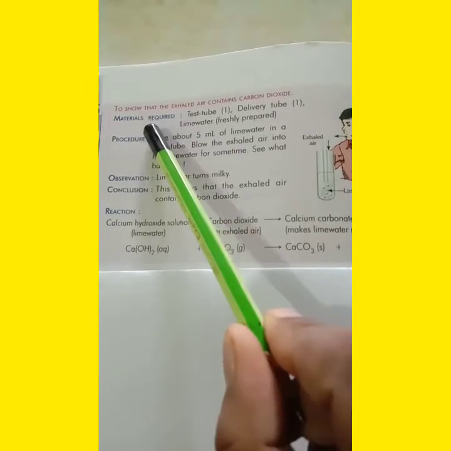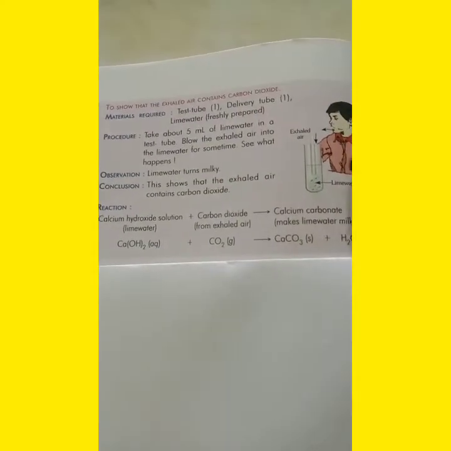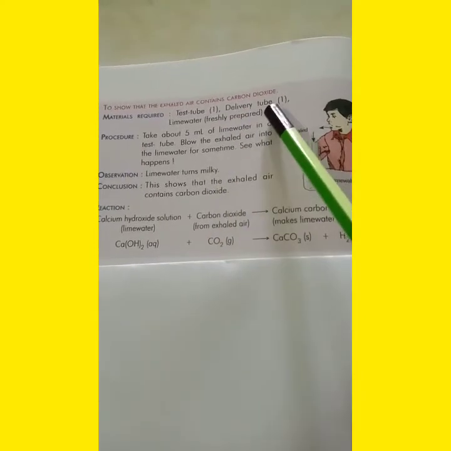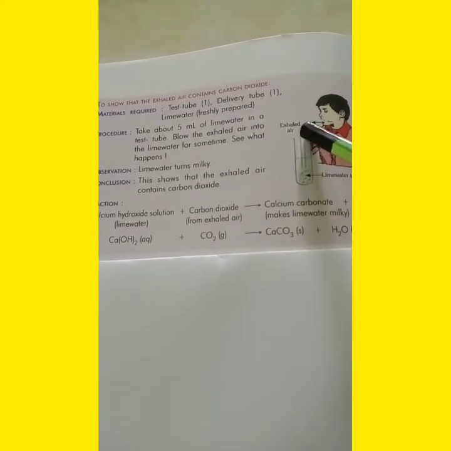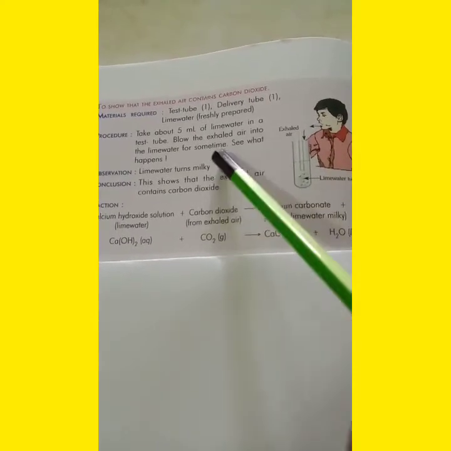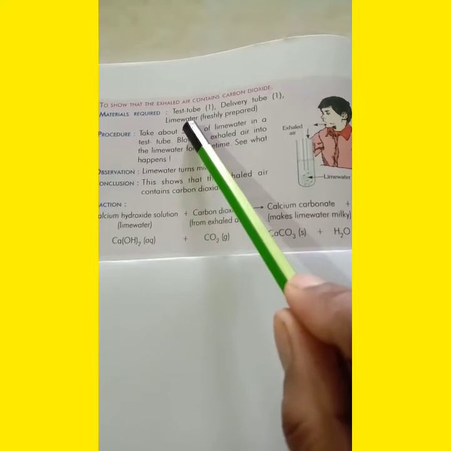So the materials which we require for this experiment are the test tube. One test tube is required. You can see the test tube is shown here in this figure. One delivery tube is required. This is a narrow tube. One end is put inside the test tube, and another one is in contact with the mouth. And we will also require lime water.